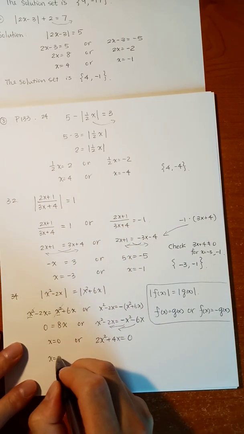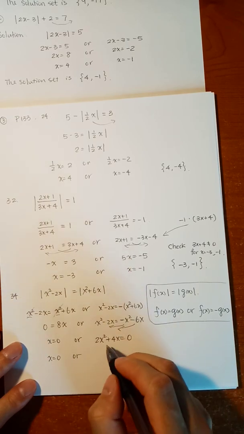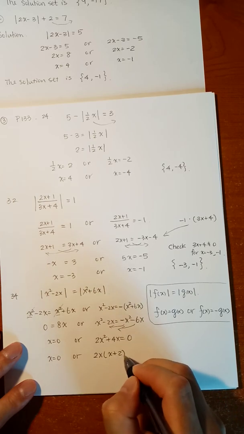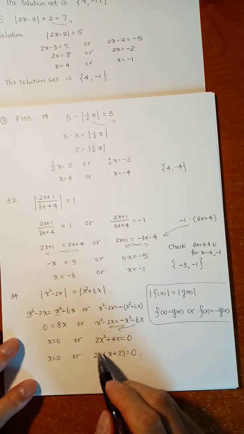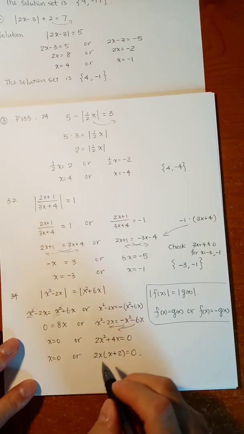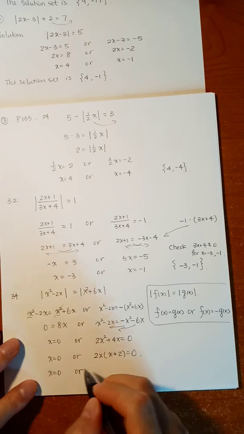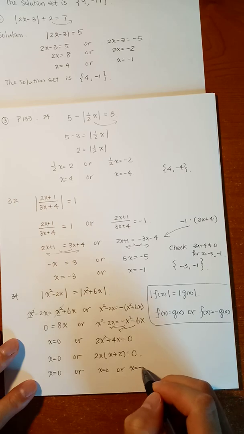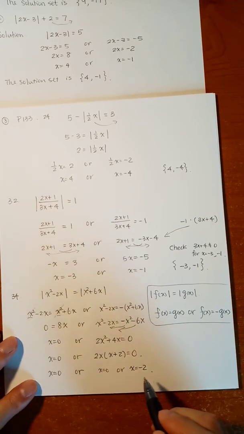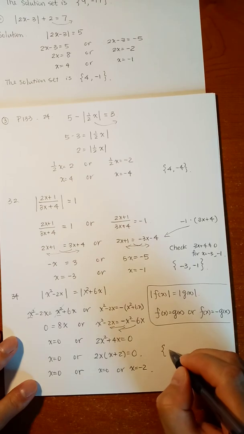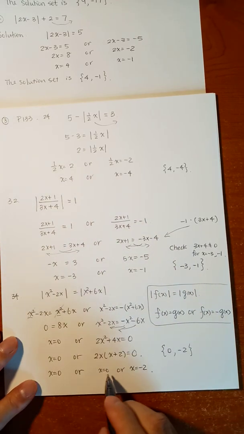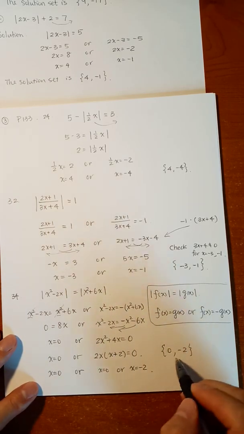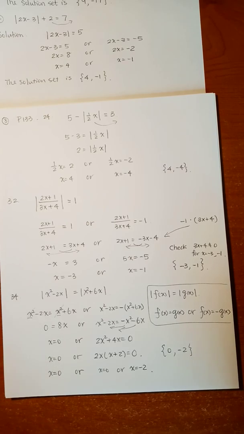Okay, let's continue. Here we already solved this branch. Let's keep this. Here we factor out 2x. We factor out 2x, we get 2x times x plus 2. So either 2x equal to 0, then x is 0. Or x plus 2 is 0, x is negative 2. So you see x equal to 0, x equal to 0, x equal to negative 2. So the solution set will be 0 and negative 2. This is repeated. In the solution set, we do not repeat the numbers. All right, so this is the answer, the solution set.